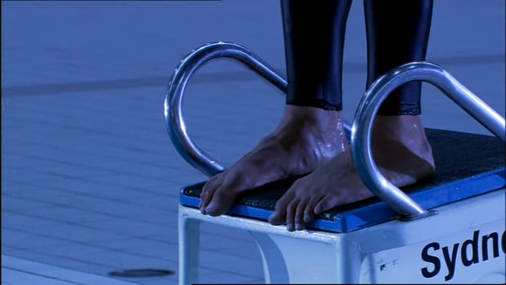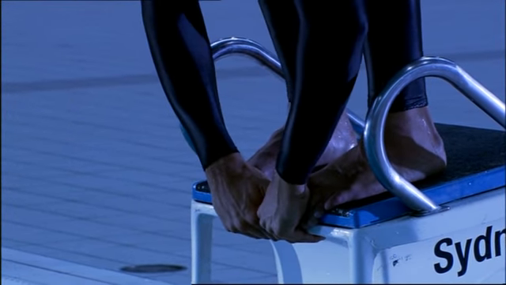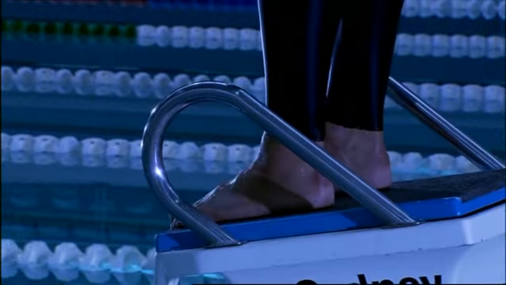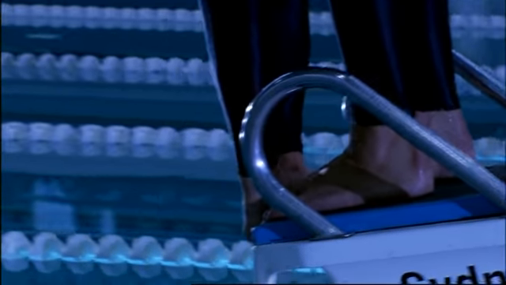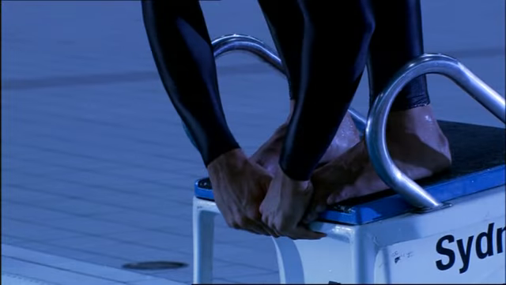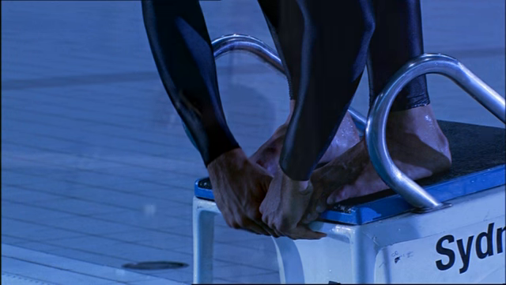An alternative starting technique is the conventional start, where the 2 feet are placed slightly apart on the front edge of the block. The toes of both feet are wrapped over the front edge. Again, note Ian's overall position as he uses the conventional starting technique.